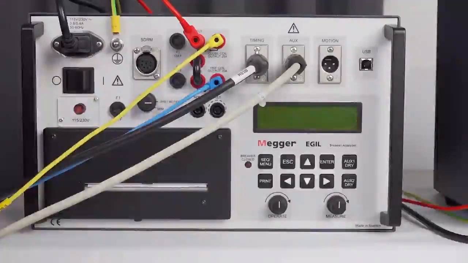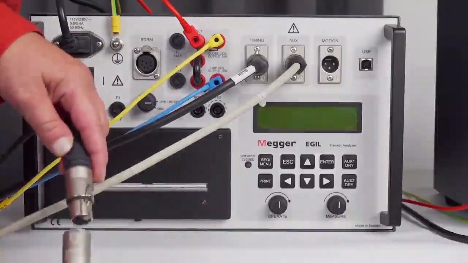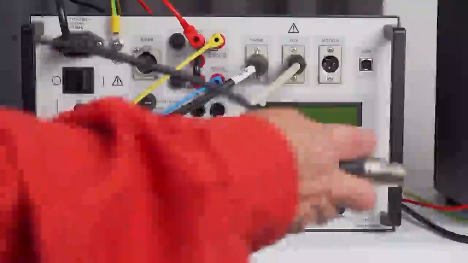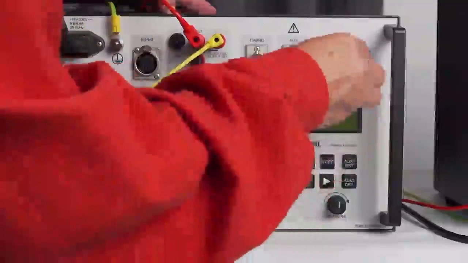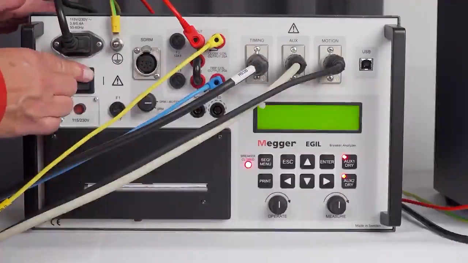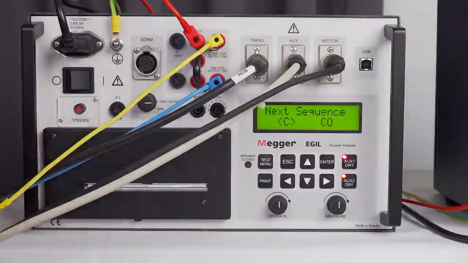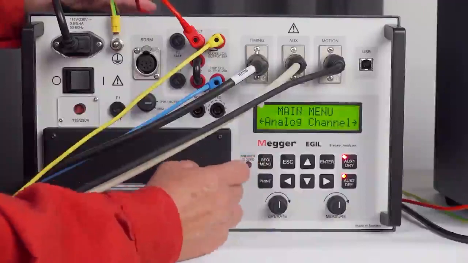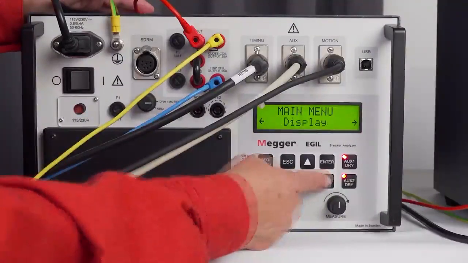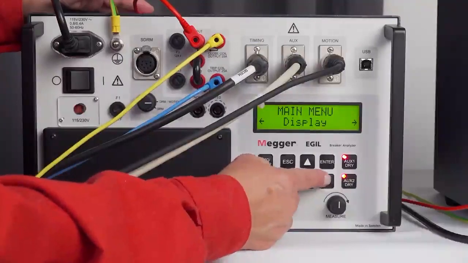I need to extend the motion cable to connect at the instrument. I turn on the instrument to check that the transducer is in correct position. I go to Menu and I move to Monitor.